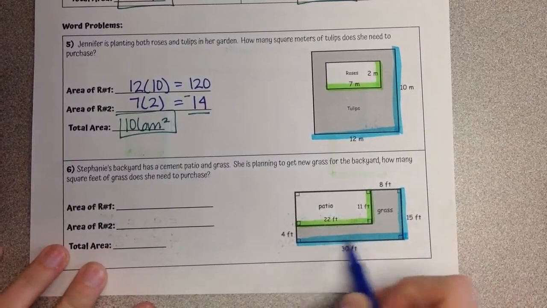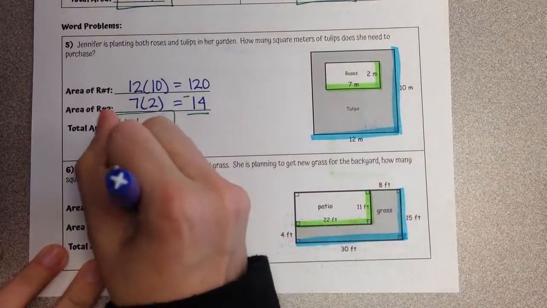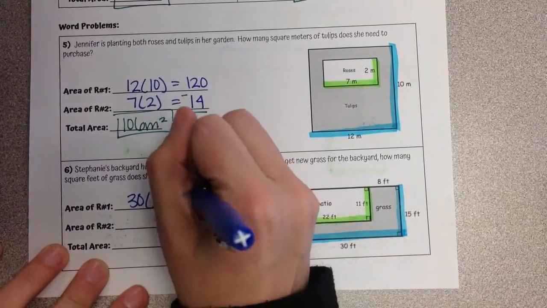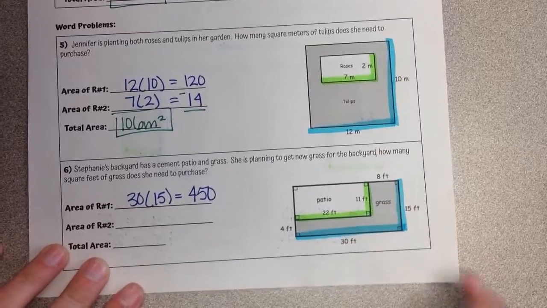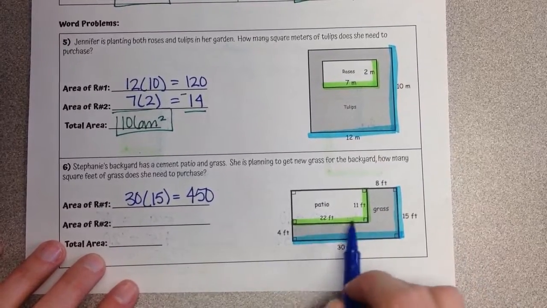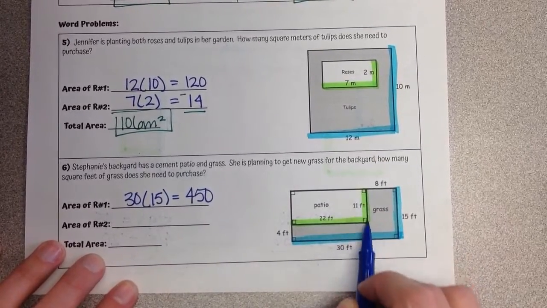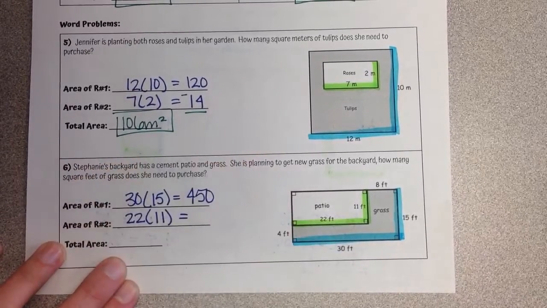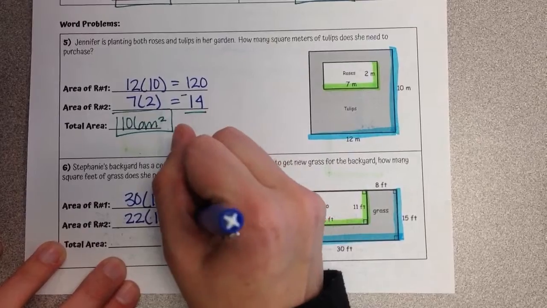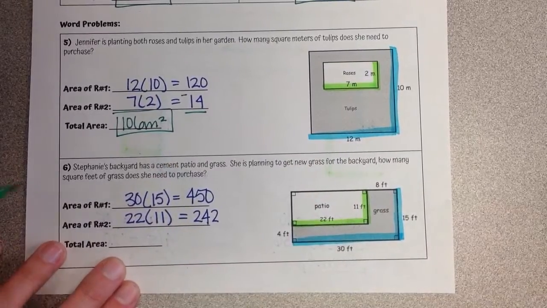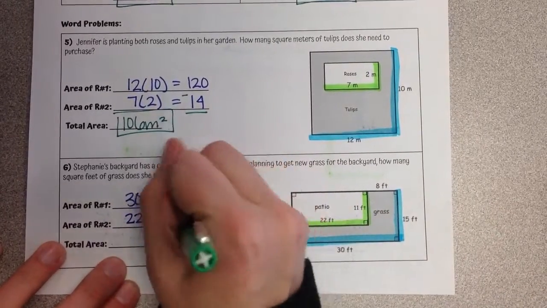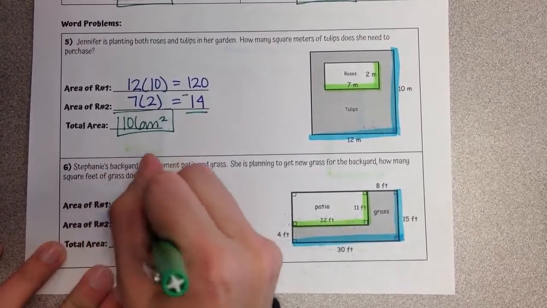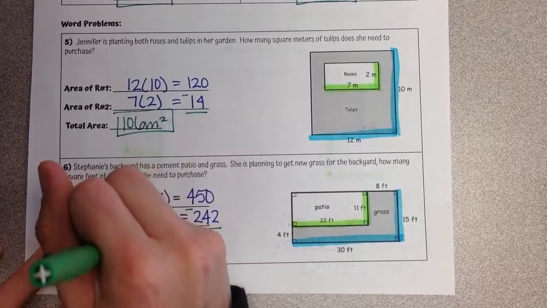So the base of our bigger rectangle is 30, the height is 15. 30 times 15 is 450. The base of our small rectangle is 22, the height is 11. 22 times 11 is 242. We want to take away the patio, we're going to subtract it. 450 minus 242 is 208 feet squared.